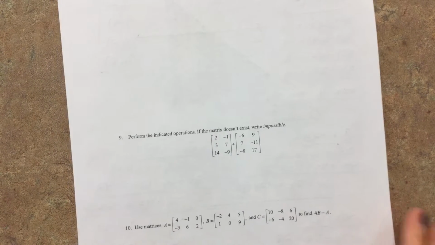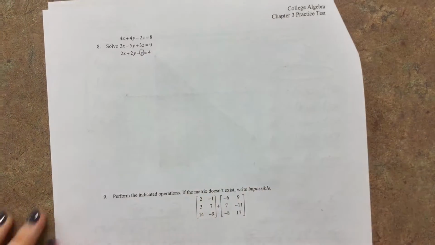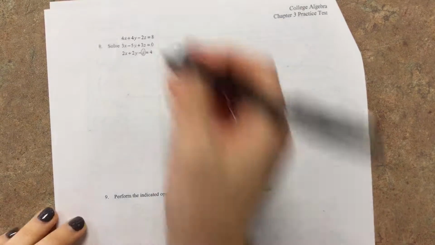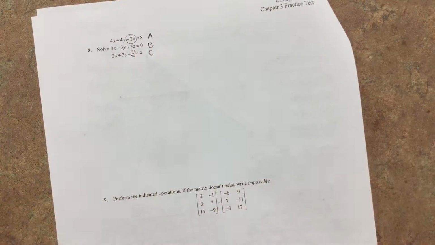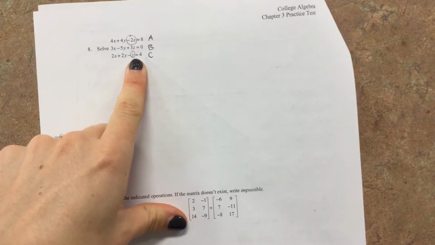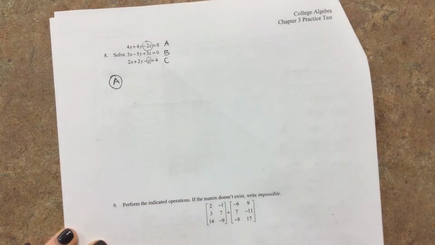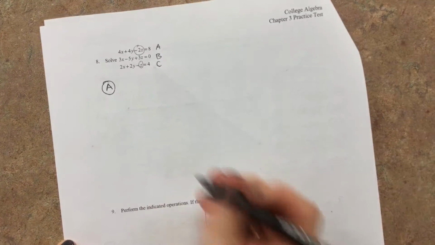Okay, let's flip to 8. Number 8 comparatively should have been much easier. See how the z is the only one that's by itself there? I would go with z. So we're going to do some sort of combination. If you look at equation A, we say A, B, C. Equation A has a -2z. To cancel with a -2z, we need a positive 2z. So we're going to leave equation A just the way it is. But since we want this to be a positive 2z, we're going to multiply this equation by a -2.